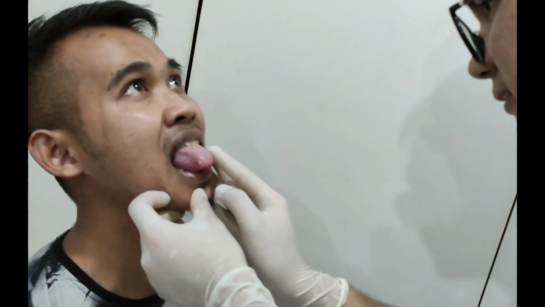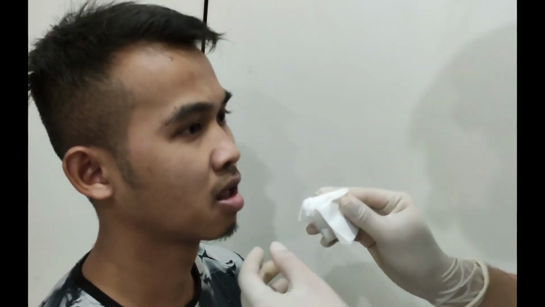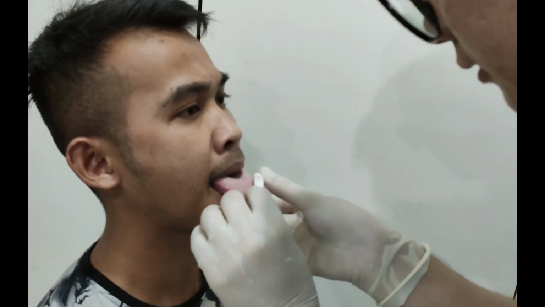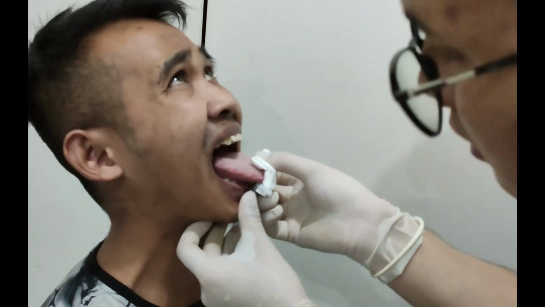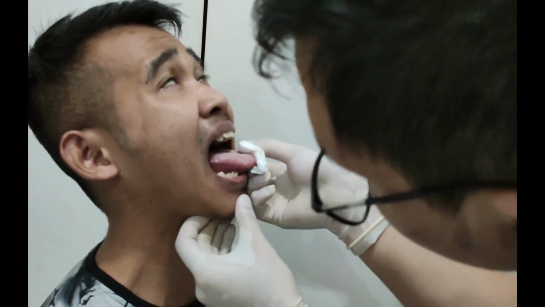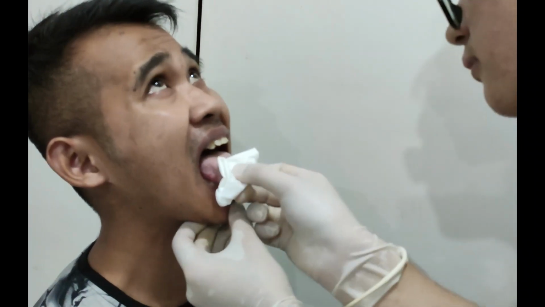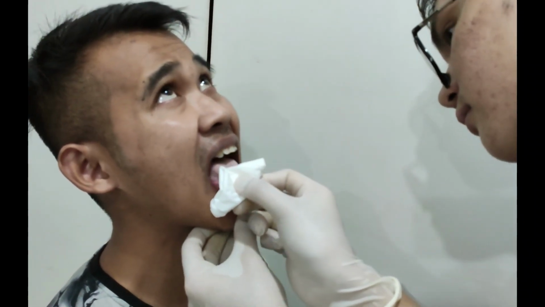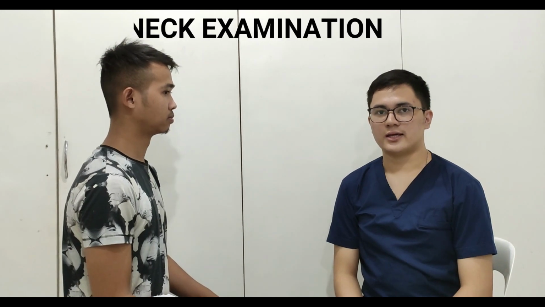Okay. Now I'll be checking the undersurface of the tongue of the patient. For that, I'll be pulling the patient's tongue to the left or right. Can you please stop? After this inspection, I noted that there are no white or reddened areas, nodules, or ulceration on this patient's tongue. Okay. Now we are done with the nose and the mouth examination. The last examination that I'll be doing today is the neck examination.